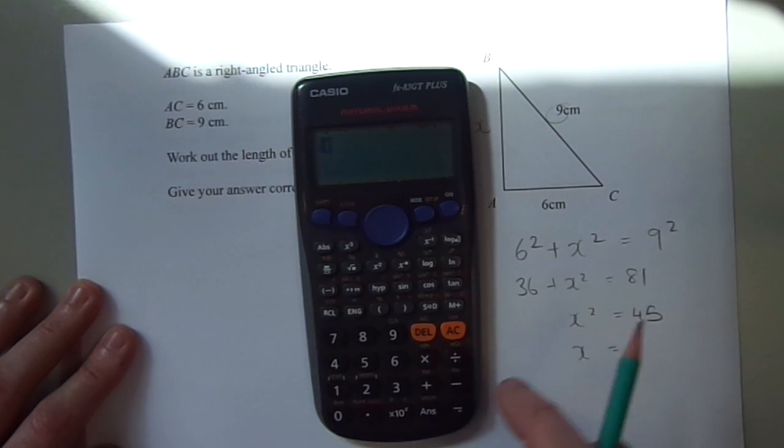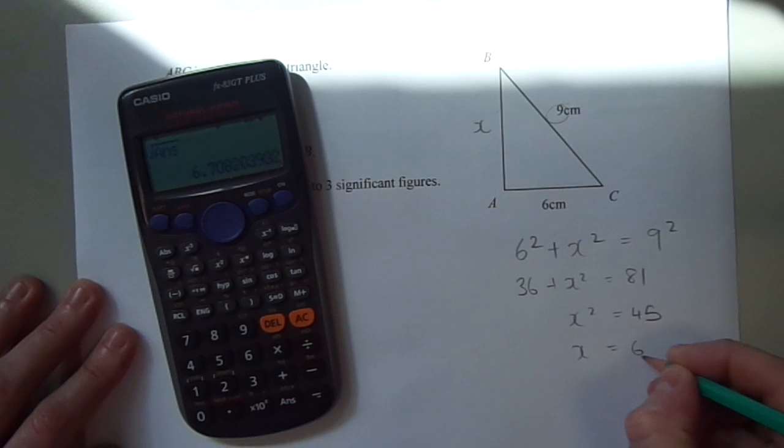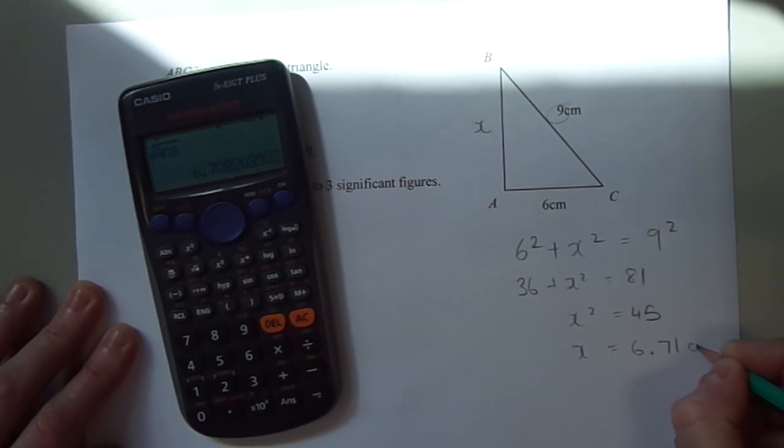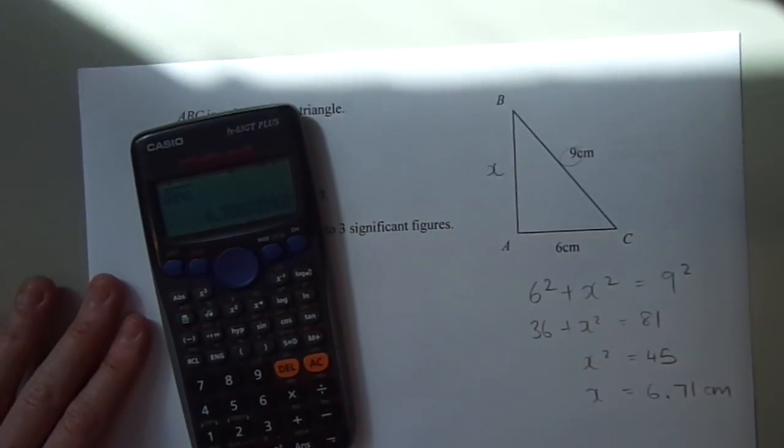If I square root 45, I get 6.71 centimeters to 3 significant figures.